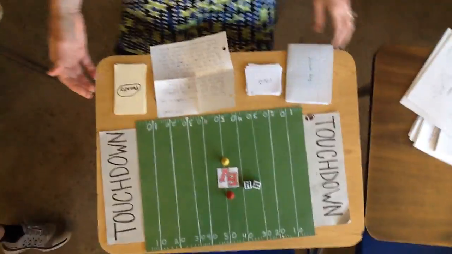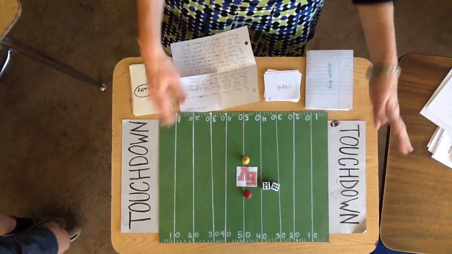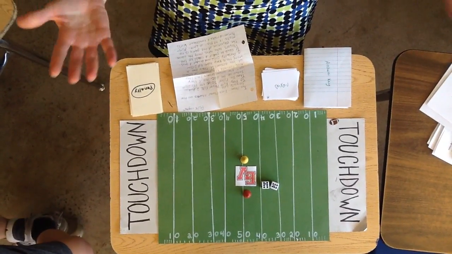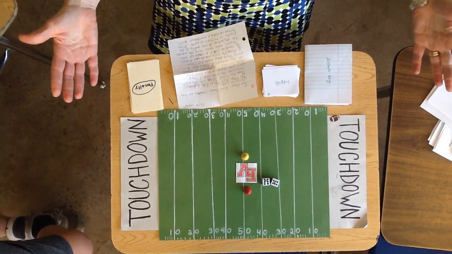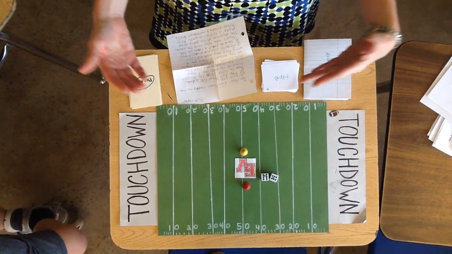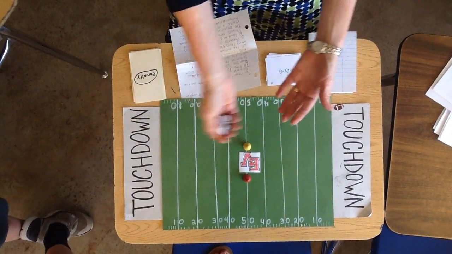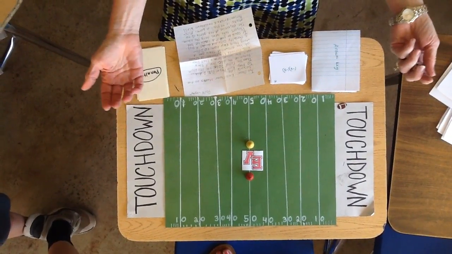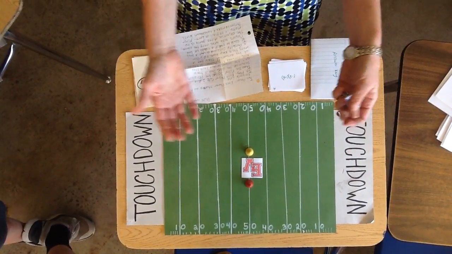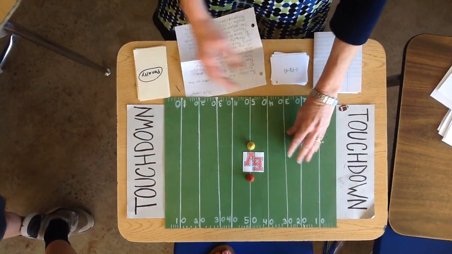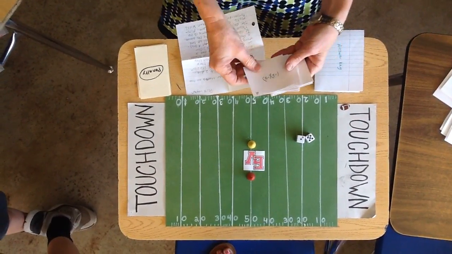All right, so here's an example of a game that I had a student make a couple years ago. They decided to use football as their theme, and so they made a football field. The idea was for 2 players to start on the 50-yard line, and then they would roll a dice, but they didn't get to move until they drew a card and answered the question.